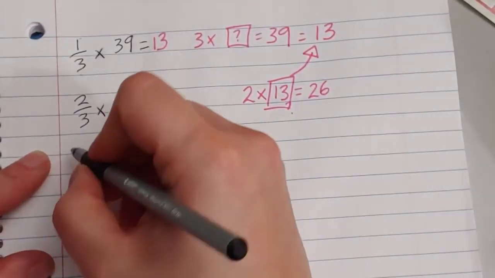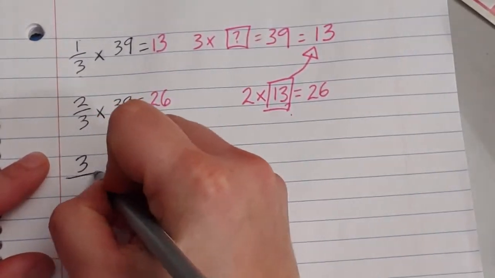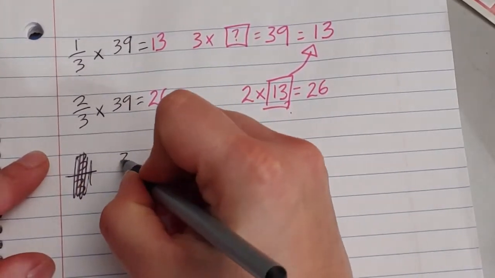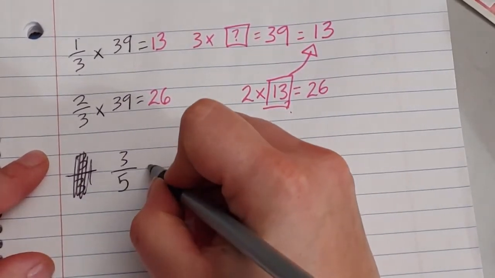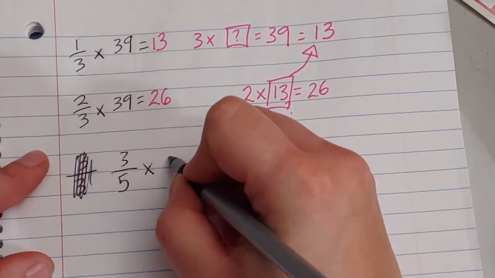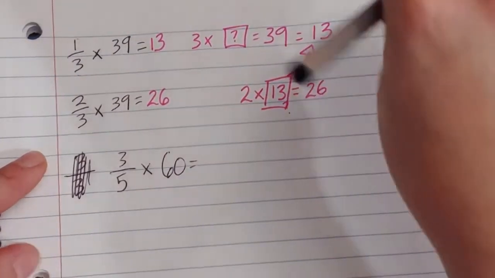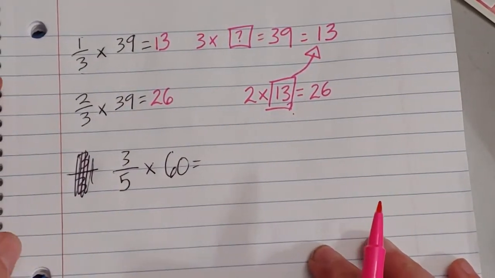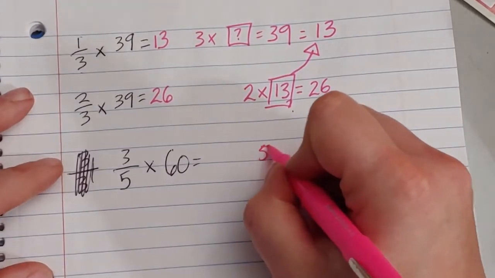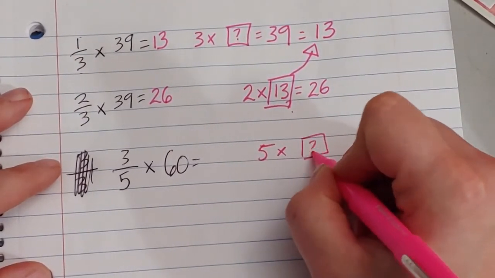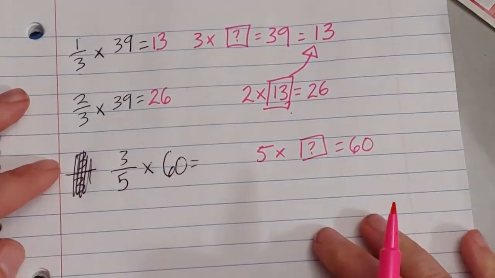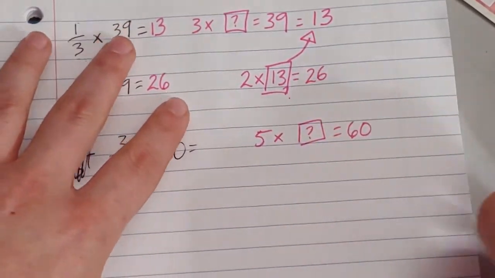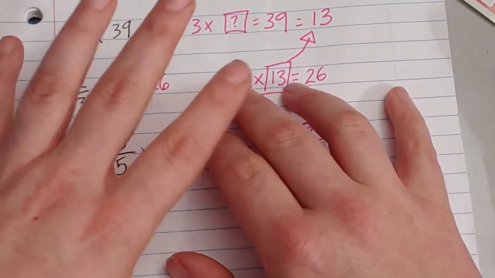Alright. How about, I'm going to throw you a total curveball. Are you ready? 3/5 group of 60. Give it a try. Pause and solve. See if you can come up with it. Okay, so the first question we're going to ask ourselves, 5 times something gives me 60. You can count that out. 5, 10, 15, 20, 25, 30, 35, 40, 45, 50, 55, 60.